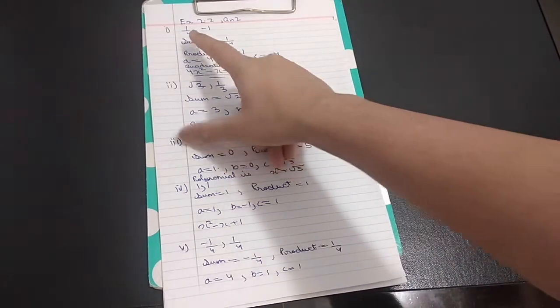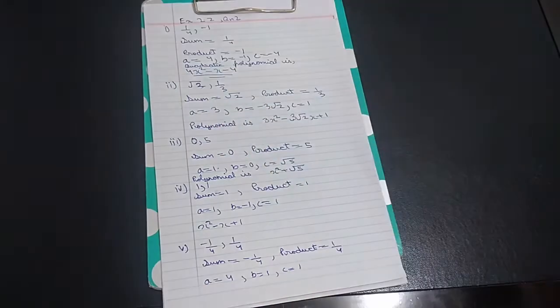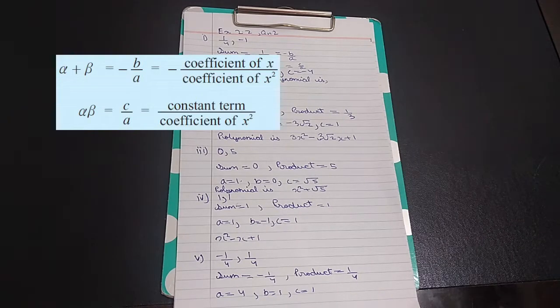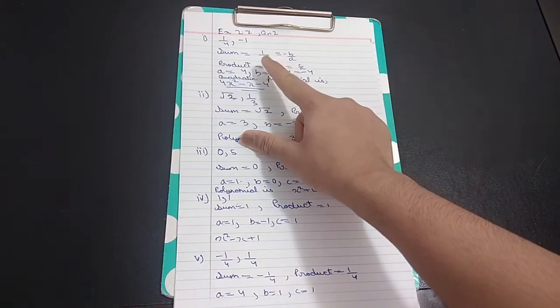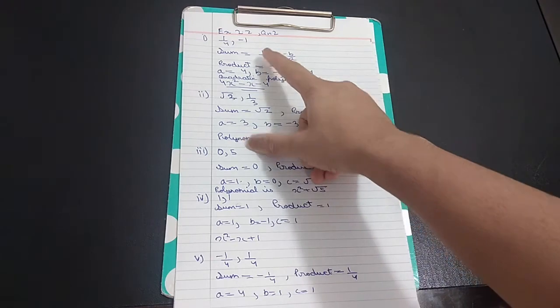Here, the sum of zeros is 1 by 4 and the product is minus 1. Here, we need to find the values of A, B and C. So we know that the sum of zeros equal to minus B by A, and that's equal to 1 by 4. Here, we can assume that A equal to 4 and B equal to minus 1.